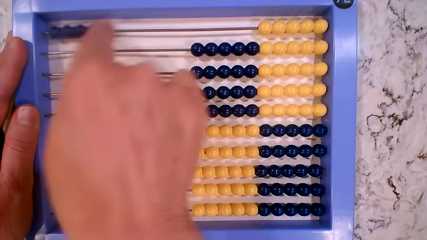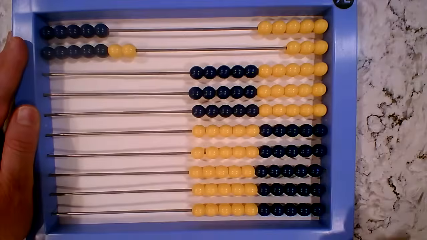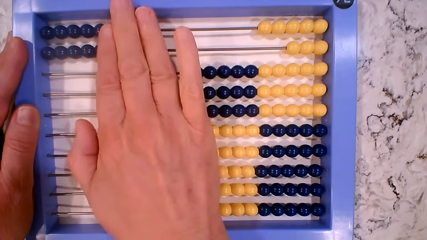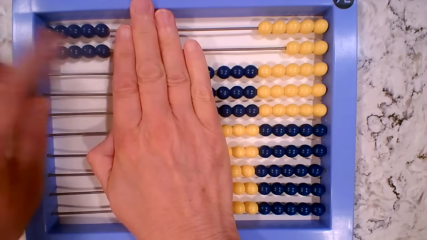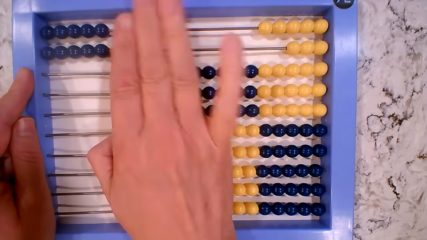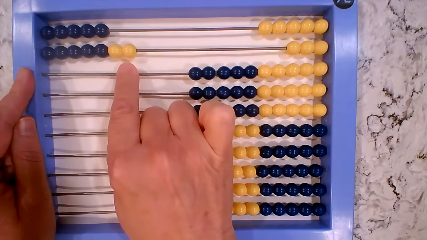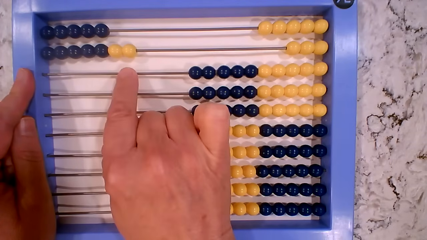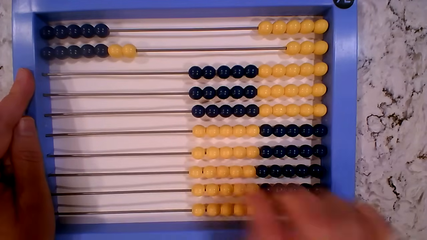So let's say I have 5 and 7. What's 5 plus 7? Well, let's take a look at our blue beads first. How many blue beads do we have here? 10. How many yellow beads? 2. So our answer is 10, 2, or 12, right?